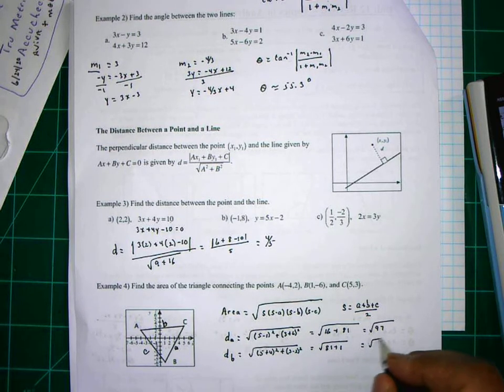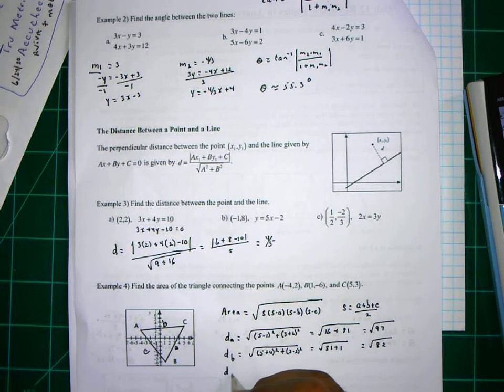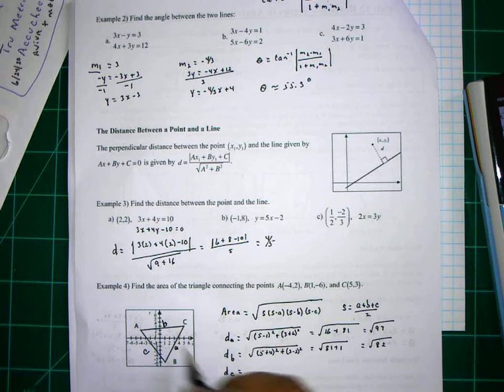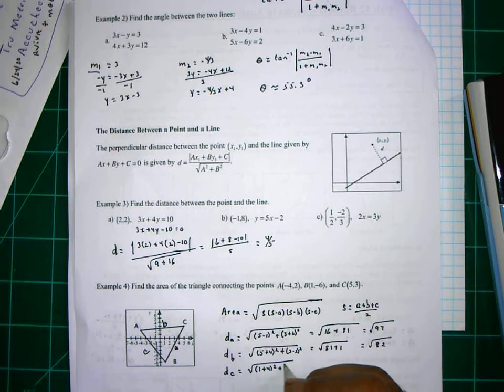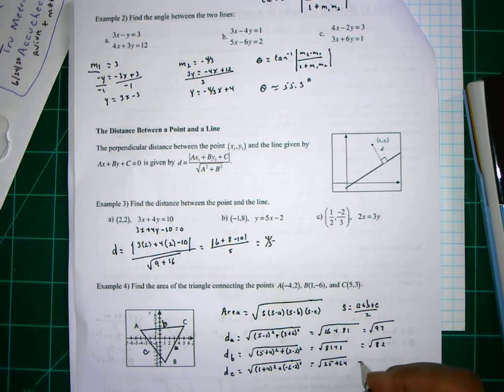And then the distance for C. Well, C is going to be from A to B, so this is going to be the square root of 1 minus a negative 4 becomes 1 plus 4 squared plus negative 6 minus 2 squared. This becomes 5 squared, 25. 8 squared is 64. This is the square root of 89. All those are radicals here, so now we're going to have to do this up here.